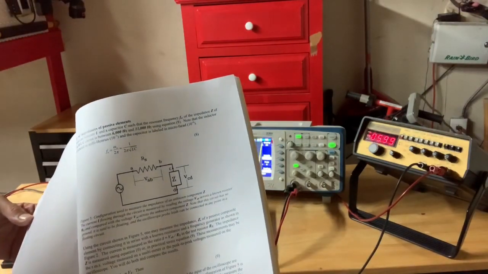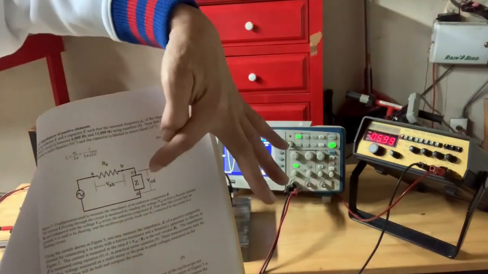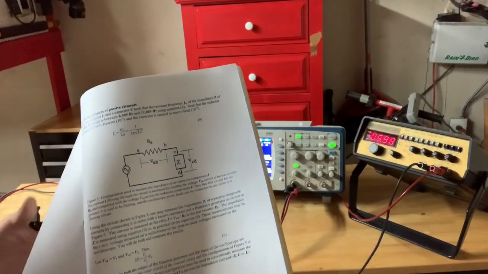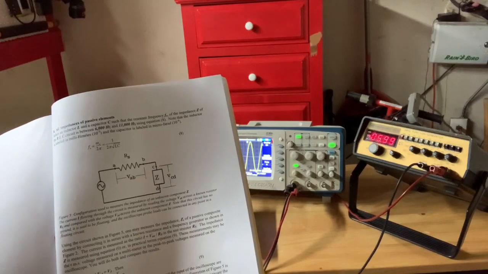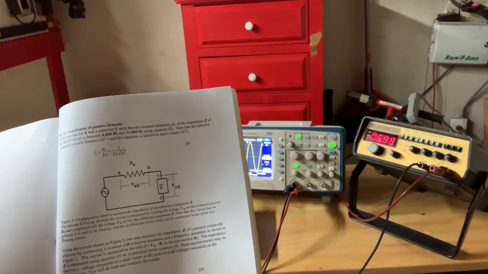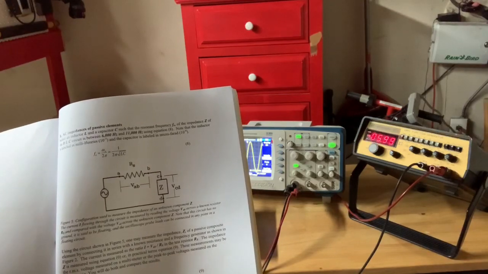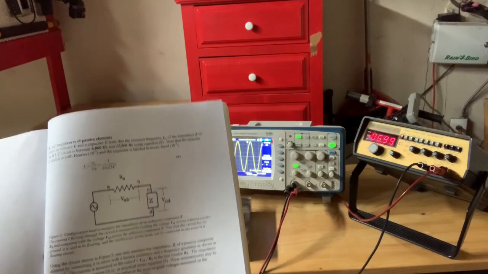And this is done, of course, because unlike a resistor, certain components like inductors and capacitors have frequency dependency. So what we'll do is we'll vary the frequency of our source, get about 20 data points, and determine how that affects the impedance.